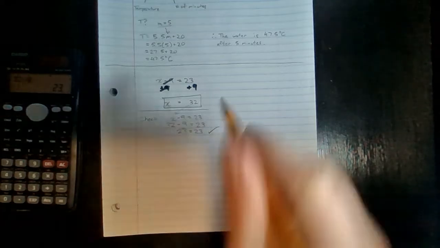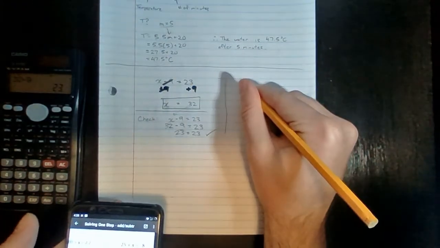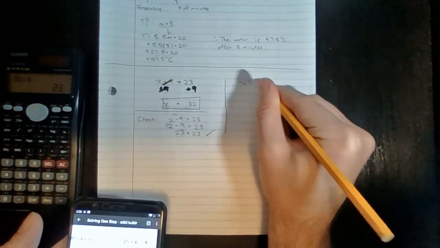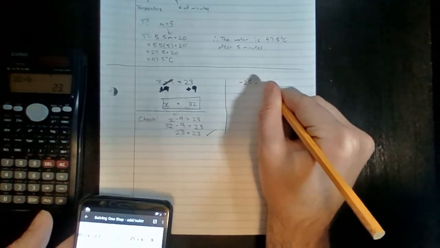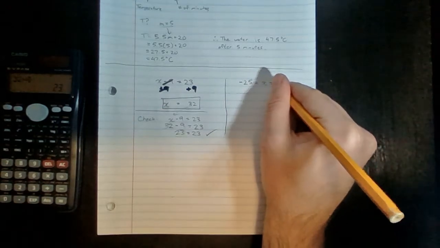This next one is relatively similar, so let's look at the third one. Here they tell us negative 25 plus x equals negative 8.